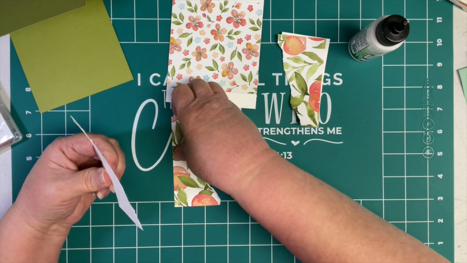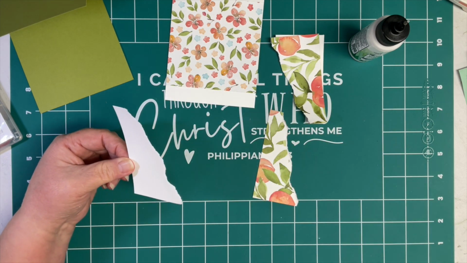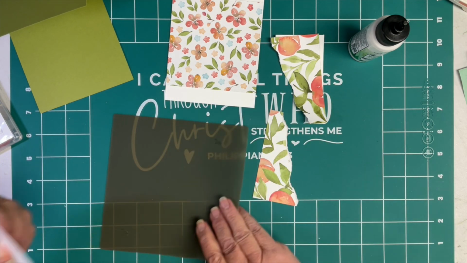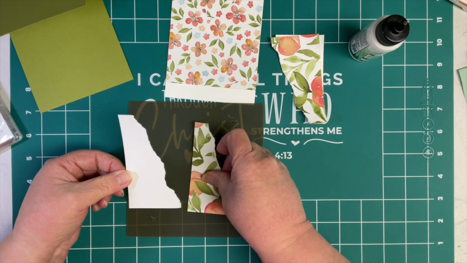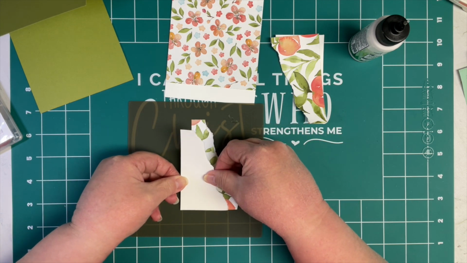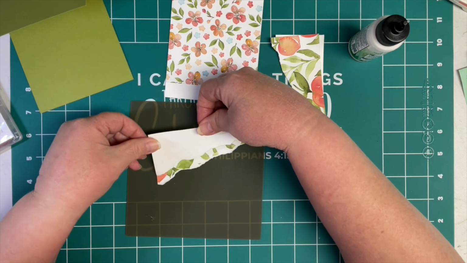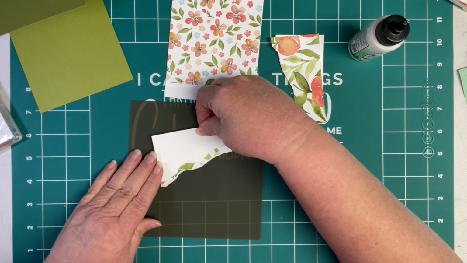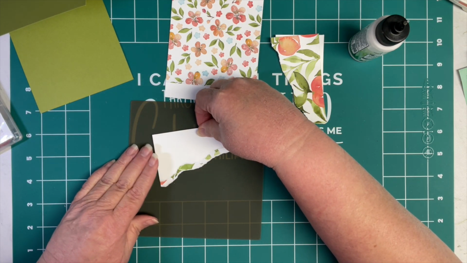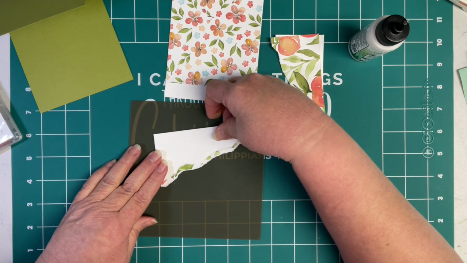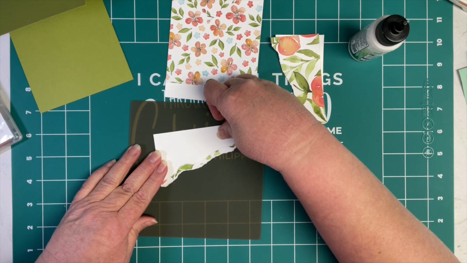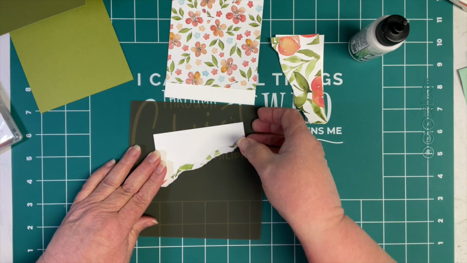See, I have too much glue there, so I'm going to get my little craft mat out here and decide how much border I want to see of my designer paper. There we go.